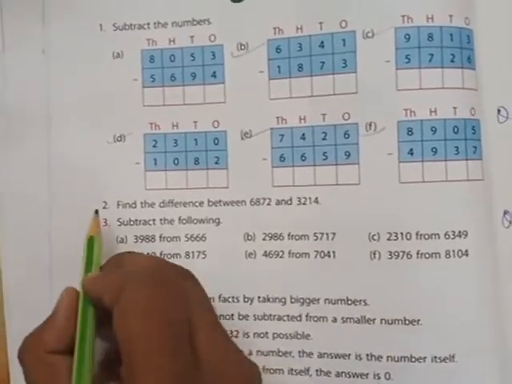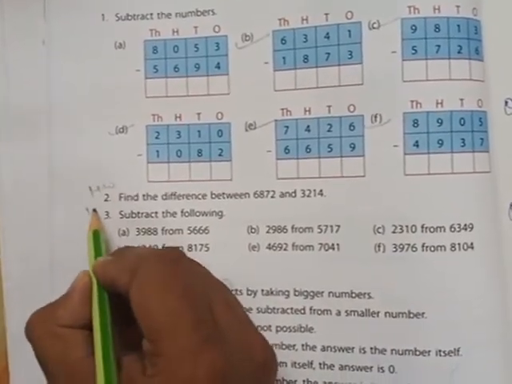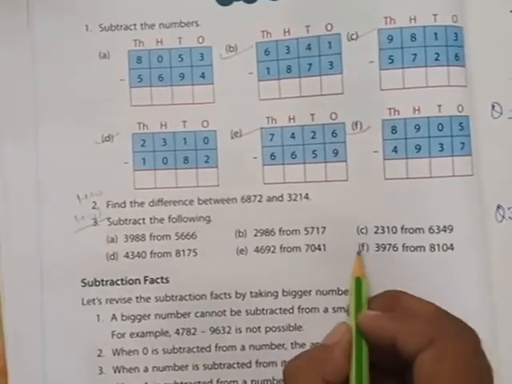Okay, you have to do all these questions in your notebook neat and clean.